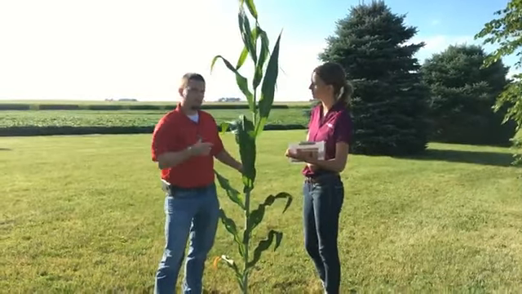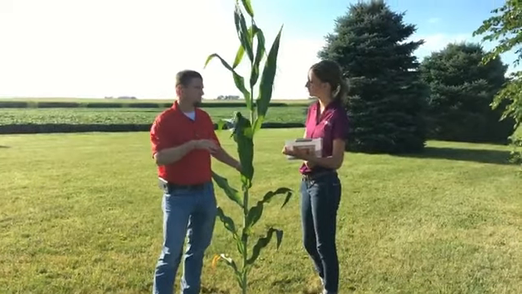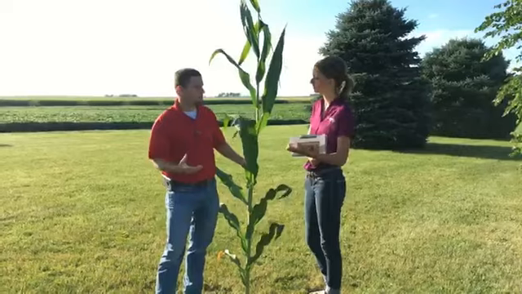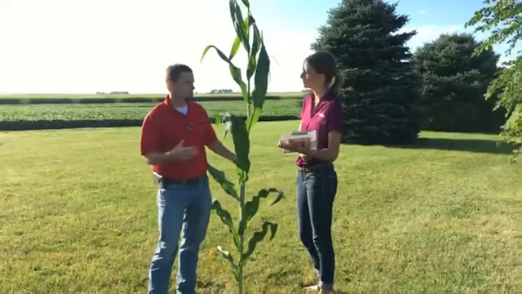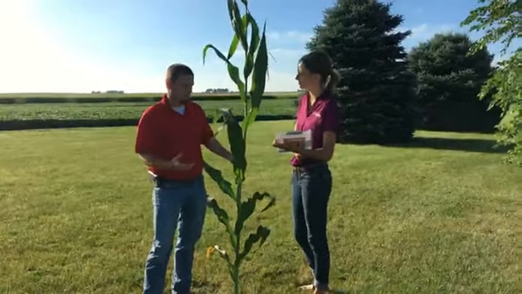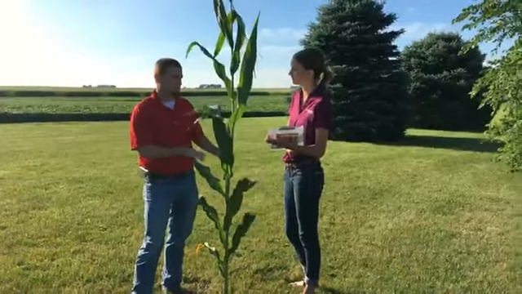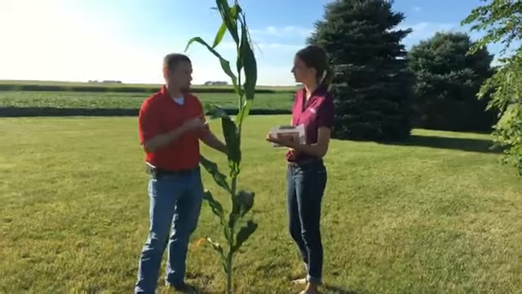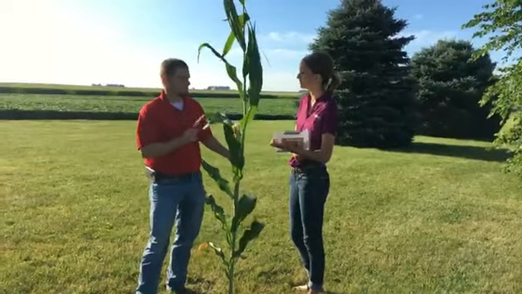You can look and find out if it's moderately susceptible or more susceptible. Those things are extremely important. If you have a hybrid that is very tolerant of a particular disease, then it's probably not going to pay. Research has shown over and over again it's not going to pay to put a fungicide on that hybrid if it's that disease.